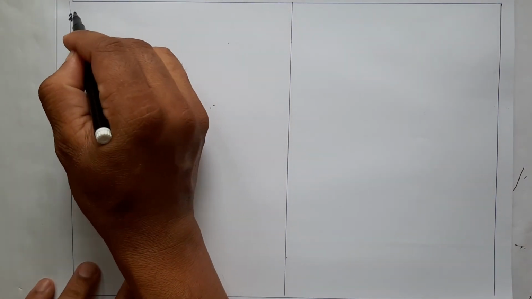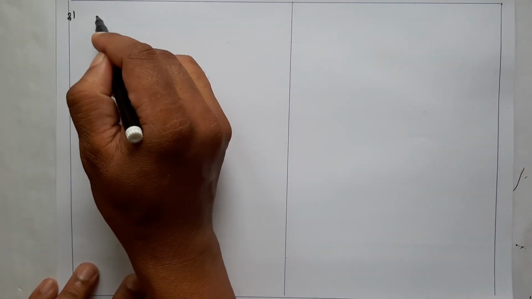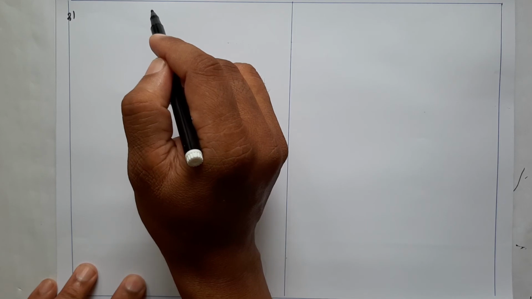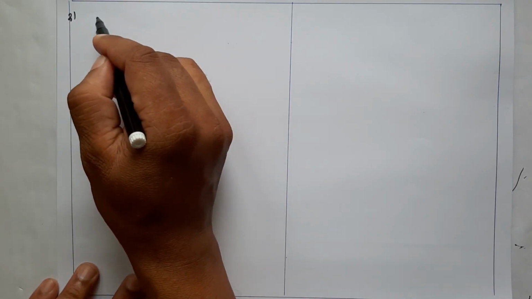Okay, one more question we can discuss. The equation of a plane passing through the points 1, 1, minus 1, 2, 3, 5 and minus 1, 4, minus 5.